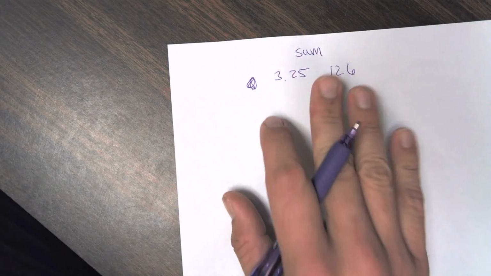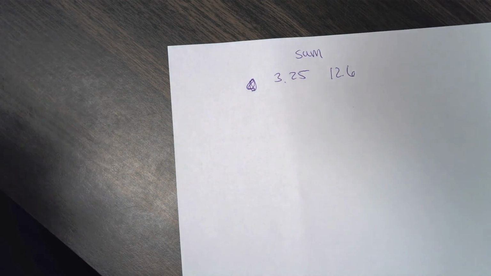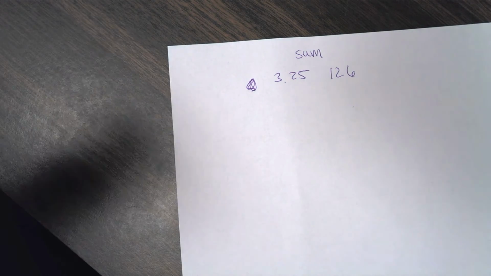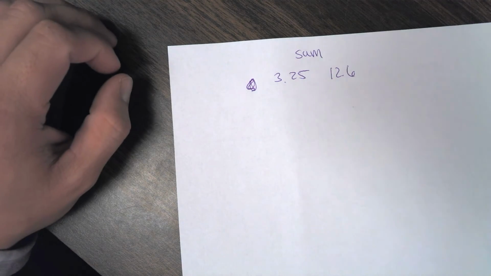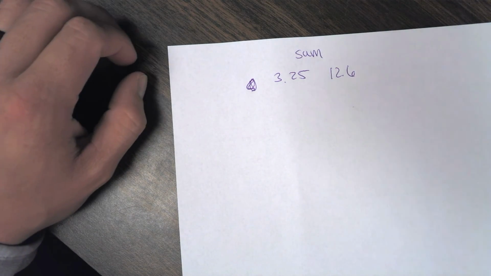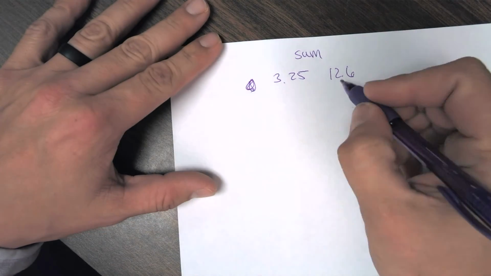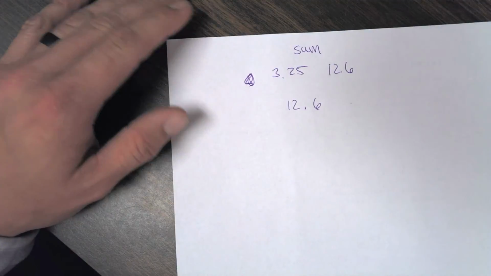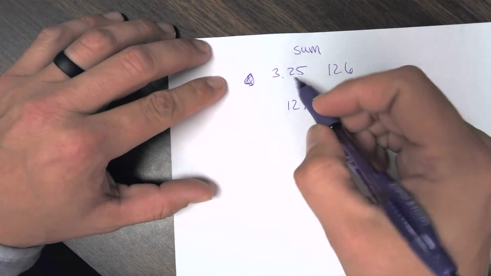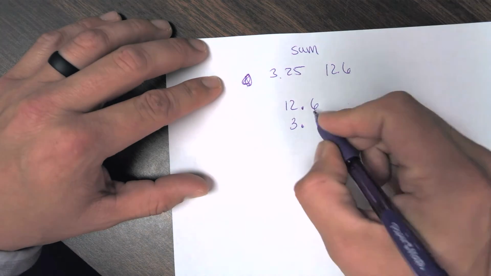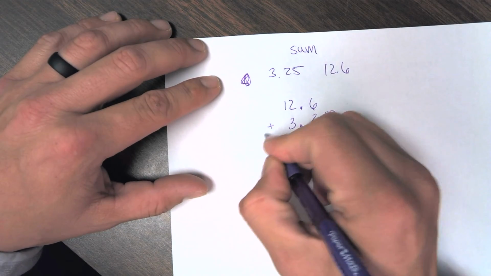All right, so since we're doing addition, the number one rule when you have decimals and you're doing addition and subtraction is that you have to line up the decimals. With addition and subtraction, you have to line up the decimals no matter what. So I usually start with the bigger number on top, so 12 and 6/10 on top. Then for this next one, I put the 3 right below the 2 because my decimals have to line up, and then 2 and our 5.